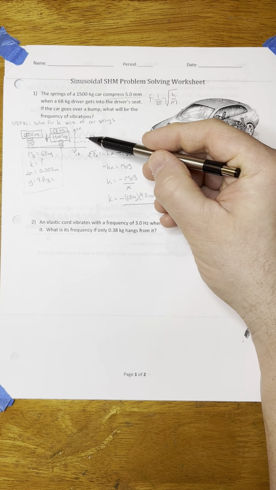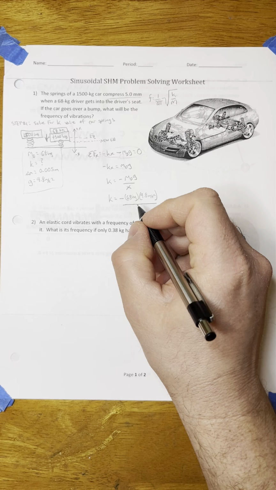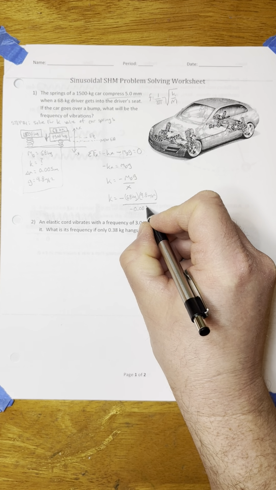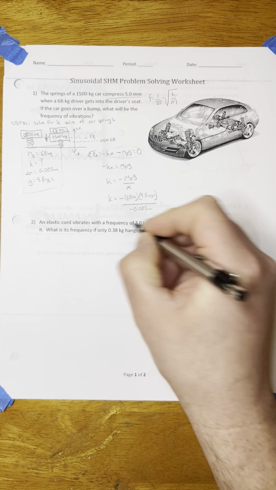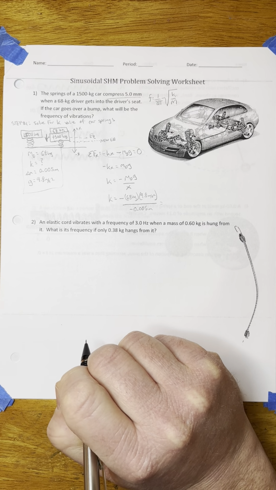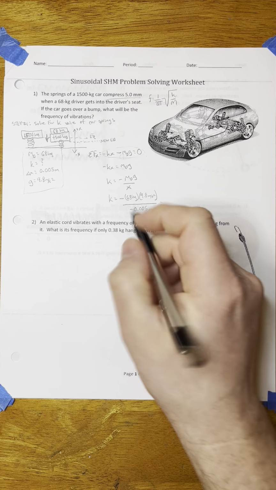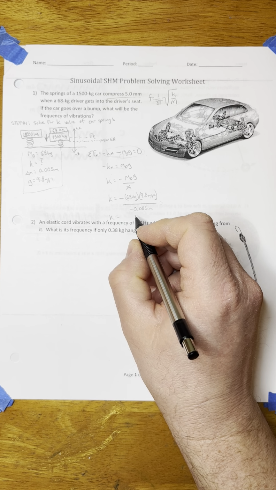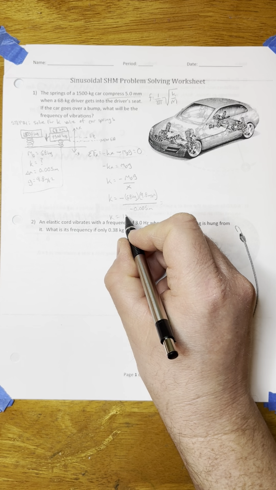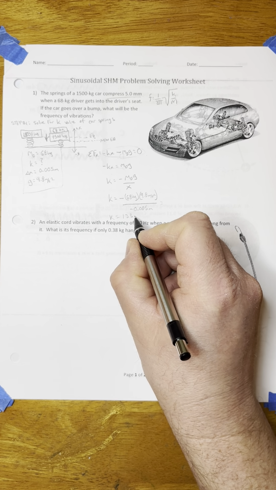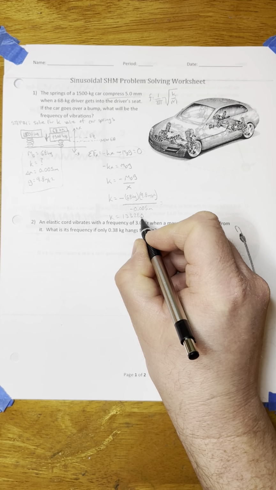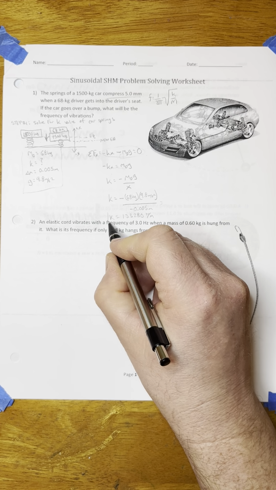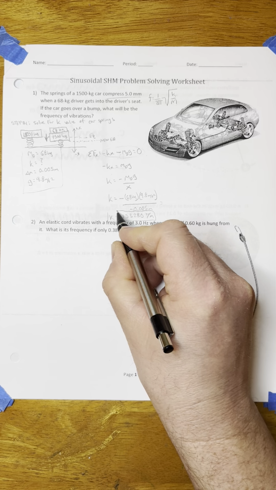Now our displacement is in the downward negative direction, so it's negative 0.005 meters. Now we're ready to plug this into our calculator. When we plug this into our calculator, we're going to come out with k equal to 133,280 Newtons per meter. So that is our k value.